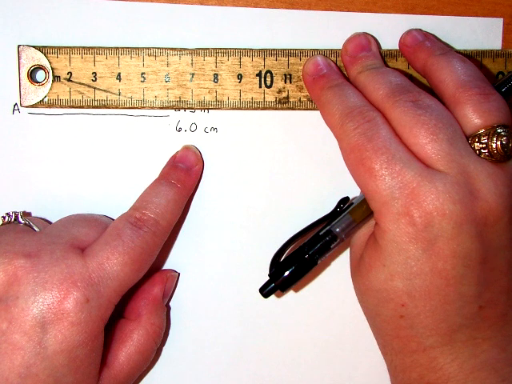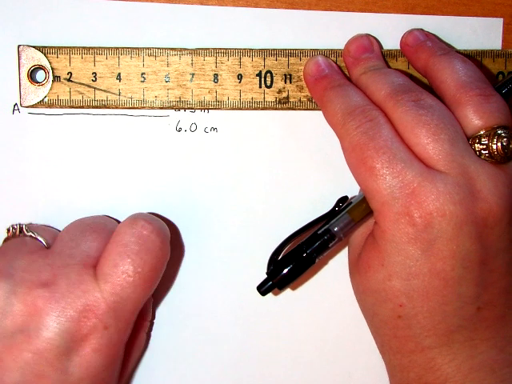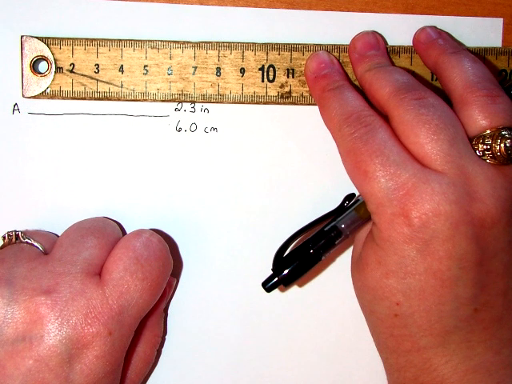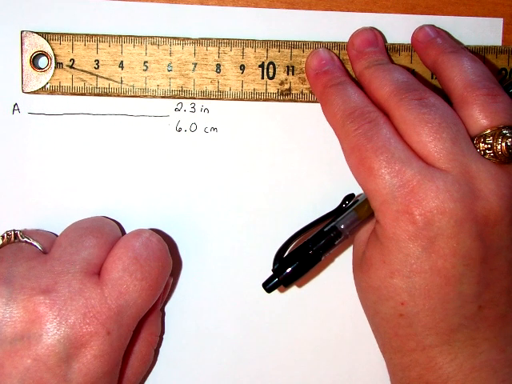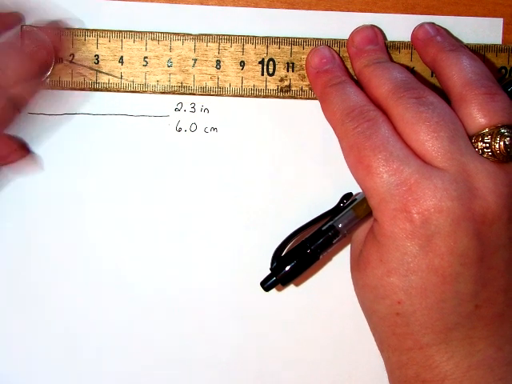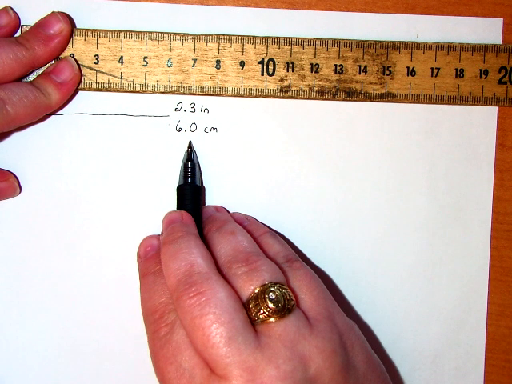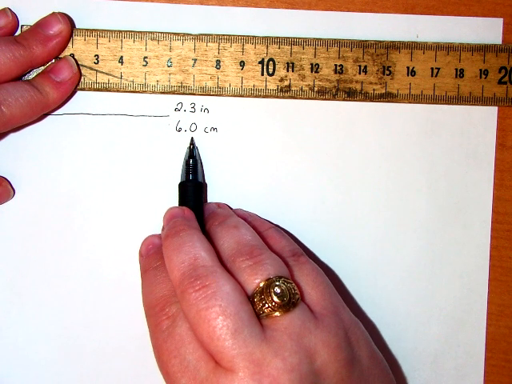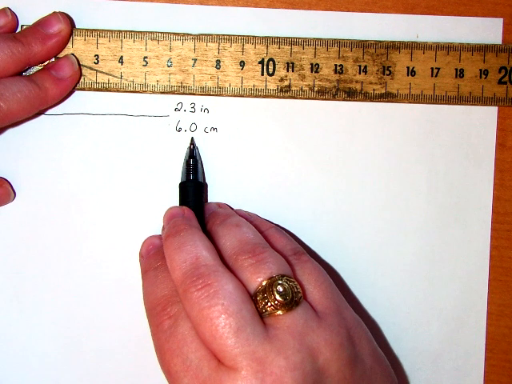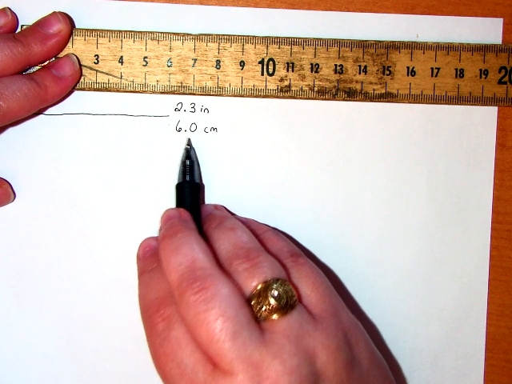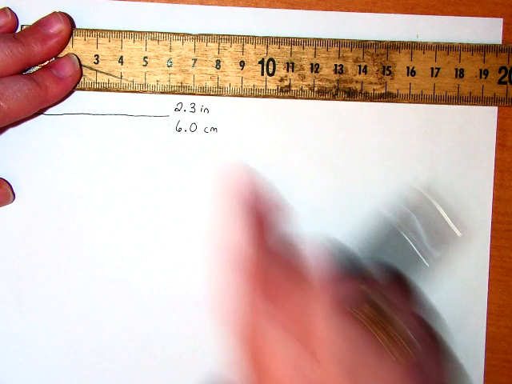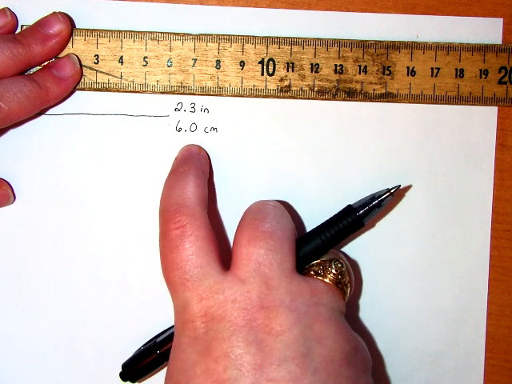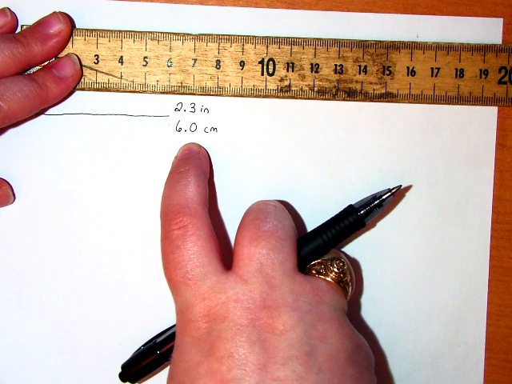Now notice, I put 6.0. Why did I not just put 6? If it lands on the 6, why don't I just put 6? The reason is because I want to be very accurate. I want to know exactly where it's at. Is it 5.9? Is it 6.1? No, I think it's exactly 6. So I'm saying that this line is equal to 2.3 inches or 6.0 centimeters.